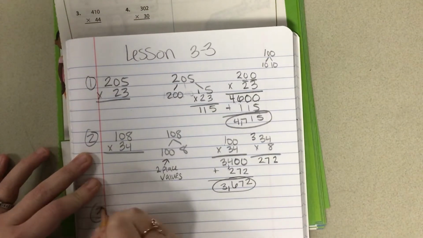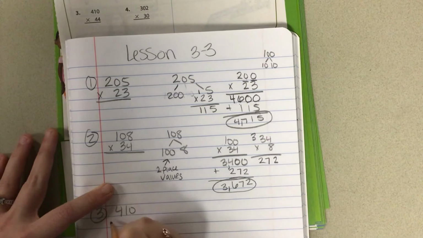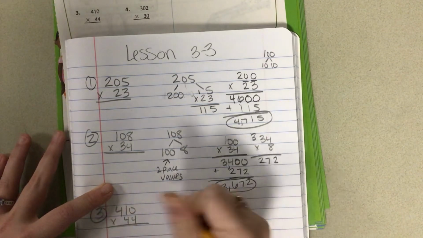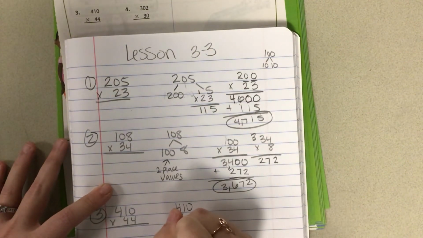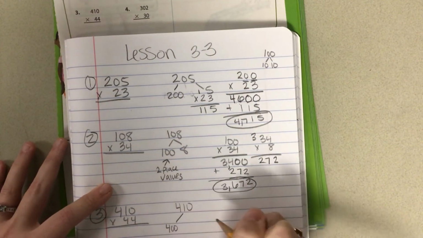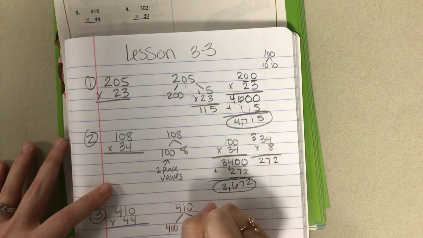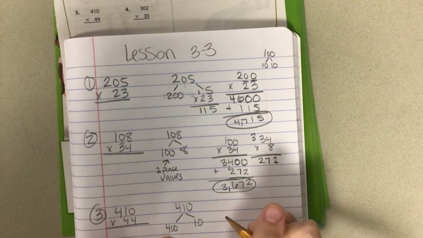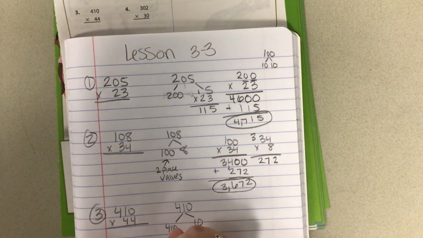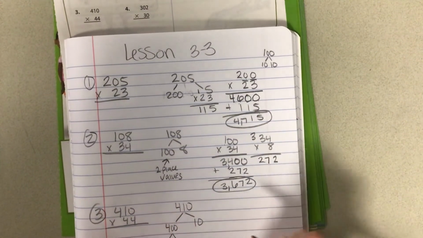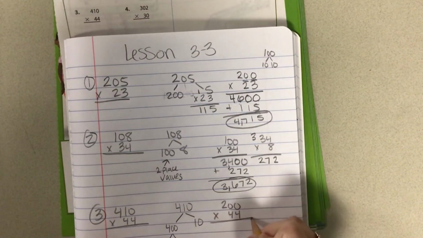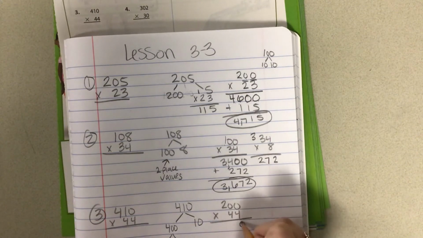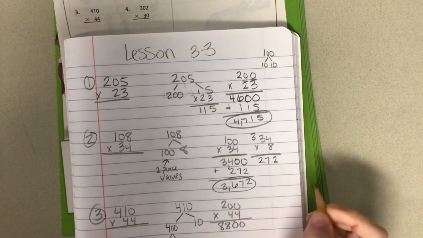So number 3, we have 410 times 44. We're going to break this one up a lot. I want 400 and I want 10. But 4s can sometimes be tricky for me, so I'm actually going to do 200 and 200. So I'm going to start with doing 200 times 44. Again, I know I'm going to have my 2 place values, so I can put those there. And then 2 times 4 is 8, and 2 times 4 is 8.